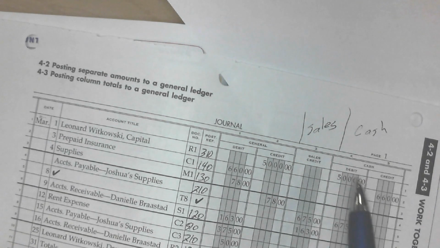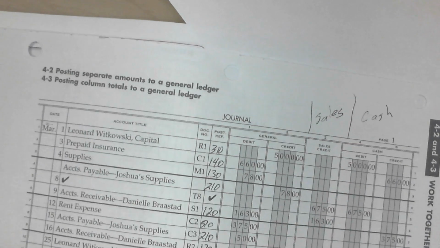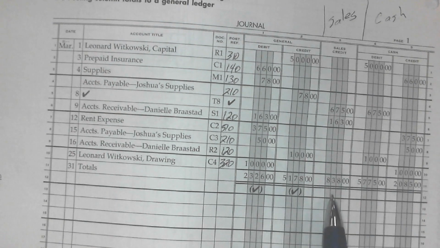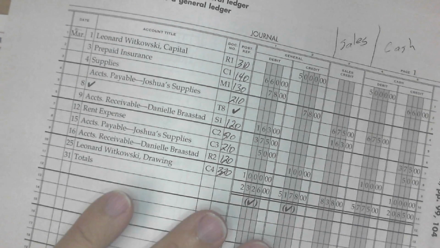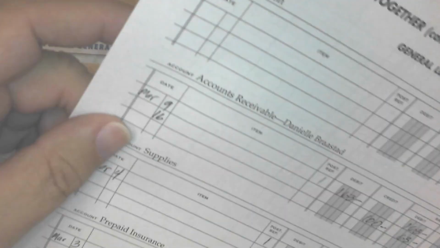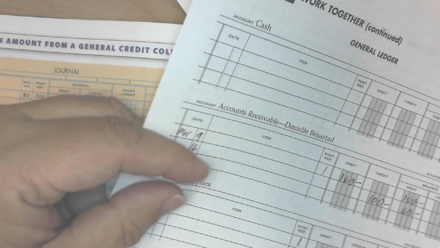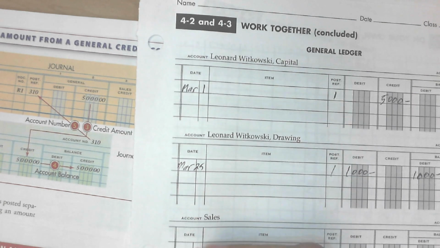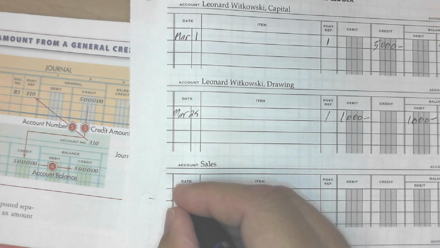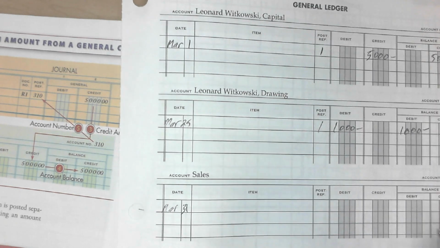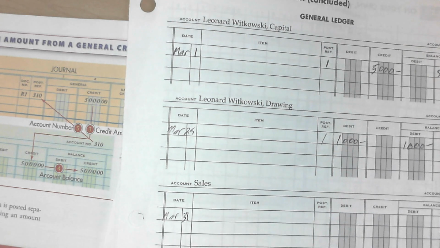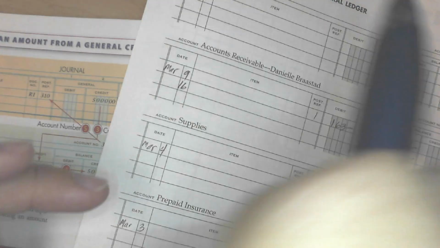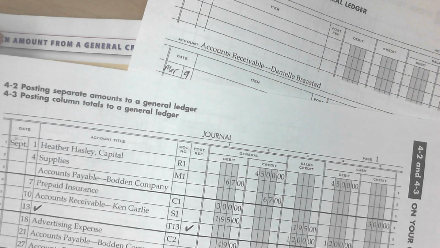Okay, so the last ones we have, sales and cash. So our sales on the 31st, $838. So we got sales, we'll date this on the 31st. Sales credits. I'm getting wrong page.